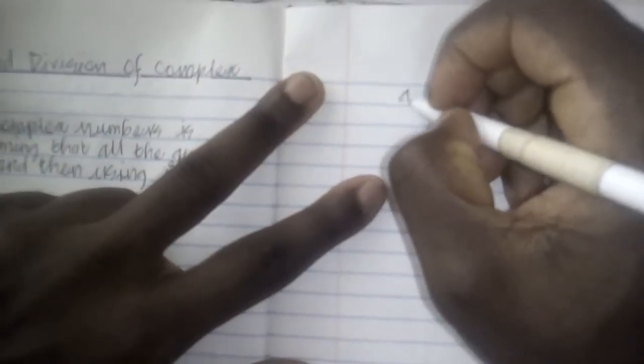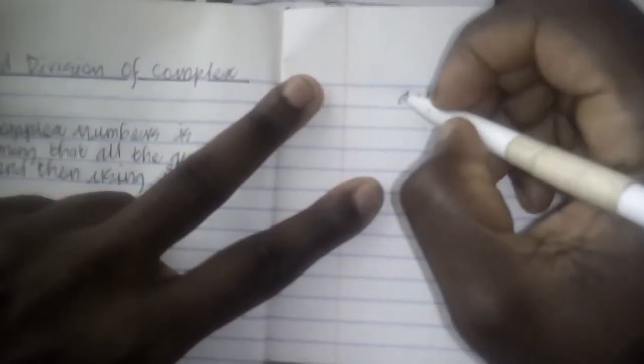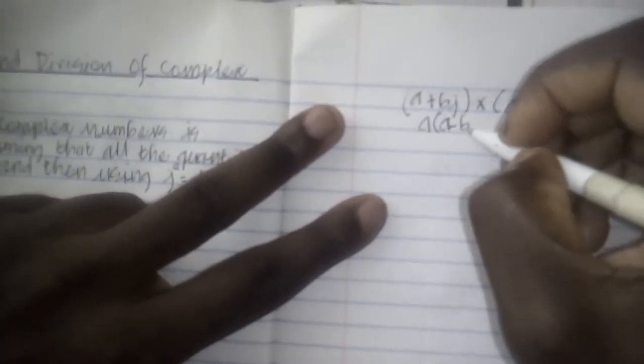For instance, complex number a plus bj multiplied with its complex conjugate a minus bj, this will be a into a minus bj plus bj into a minus bj.